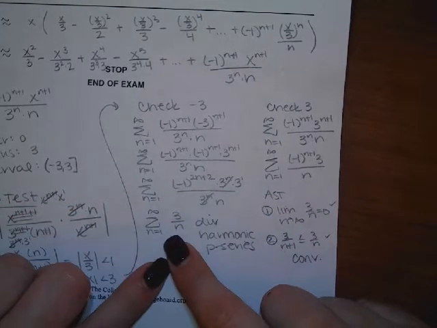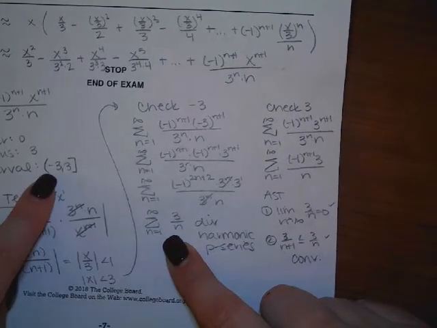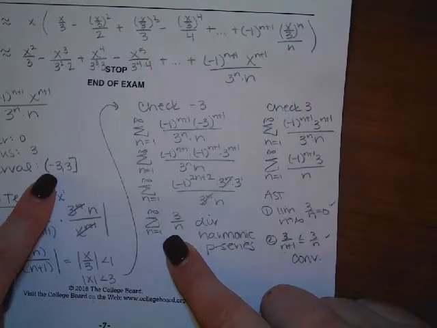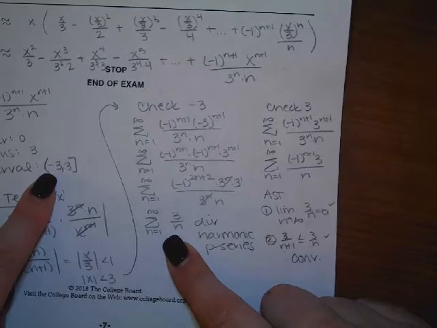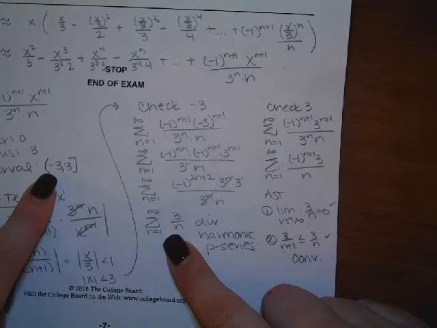So I knew that that diverged, which is why over here in my interval I put a parenthesis, not a bracket. So divergence. Because it's not including, right? If it diverges, I don't include it in convergence.